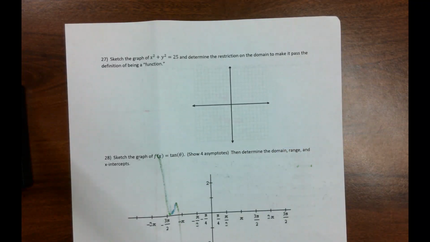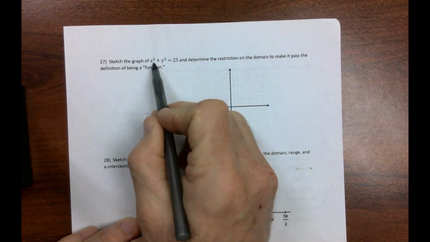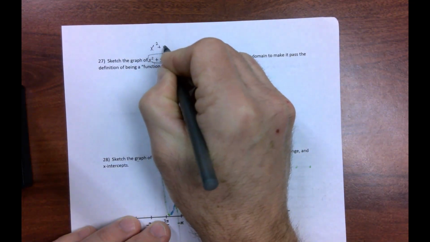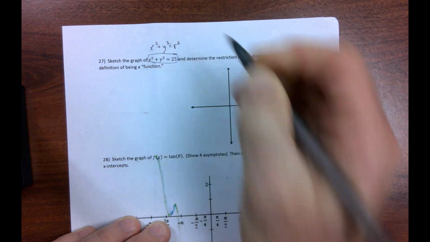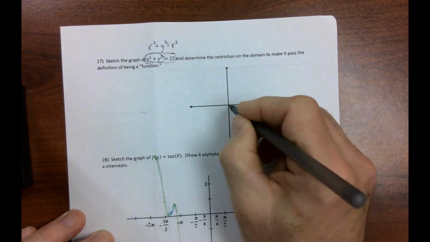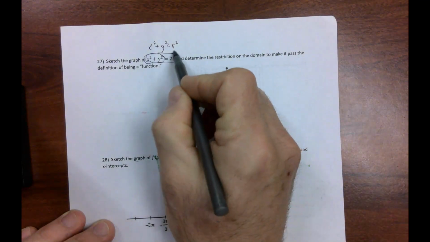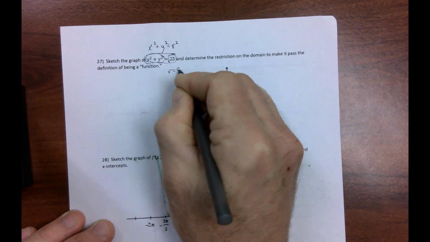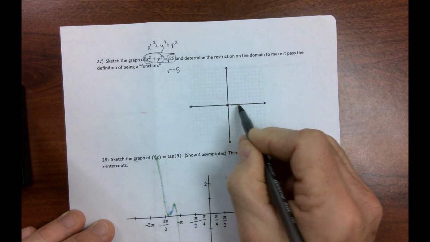So there'd be my 4 answers for that problem. All right, 27. Sketch the graph of, and you should be able to look at that and go, aha, that looks like the general equation of a circle. So because of this, we know the center is going to be 0, 0. And we know if this is r squared, then we take the square root of that to find out what r is, and it's 5. So 1, 2, 3, 4, 5.